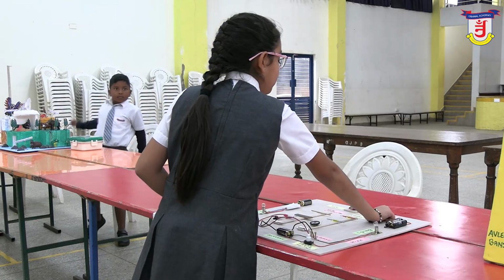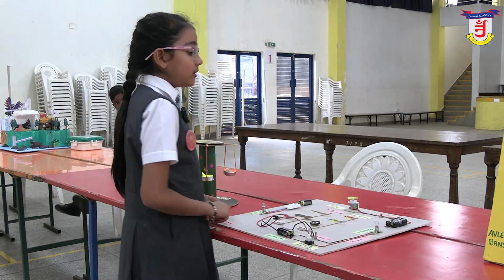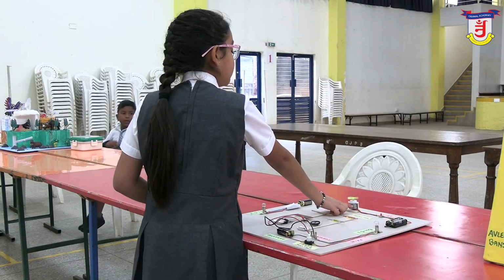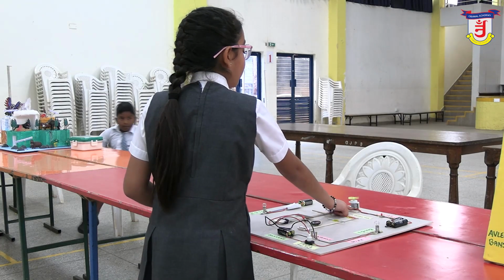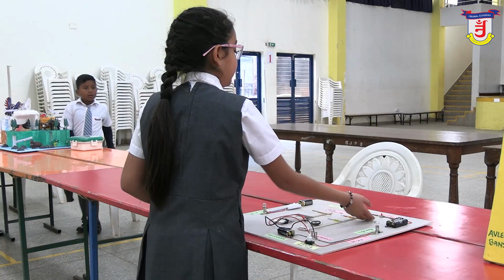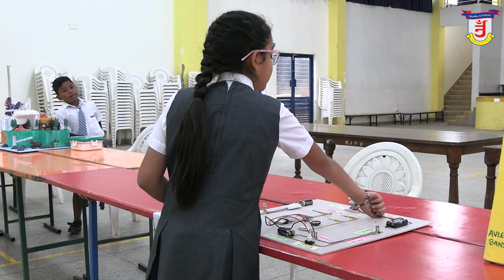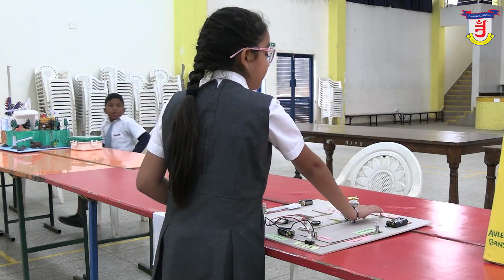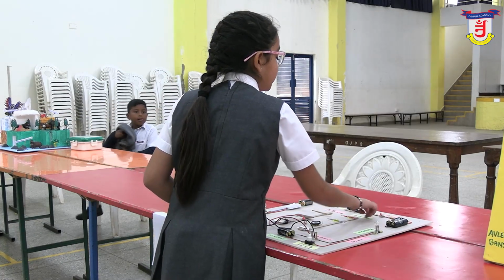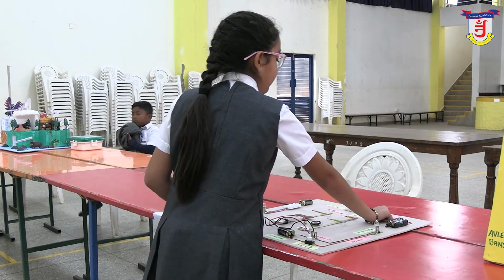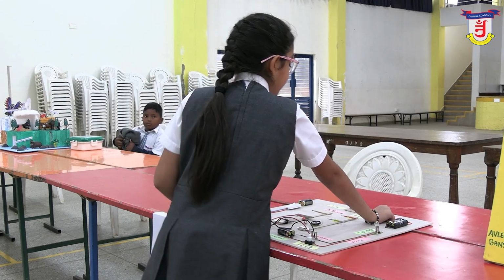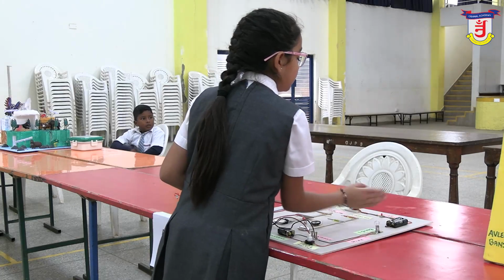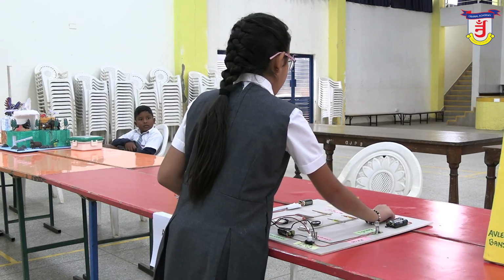Now if I turn it on, it will start working. Why? Because the battery is carrying current through the wires, and through the wires it's going to the electric motor, and the work of the electric motor is to spin this mini fan round and round. Now if I switch it off, it's not working. Why? Because it breaks the connection in this circuit. Now if I turn it on, it starts working. Why? Because now it's bringing the connection back.